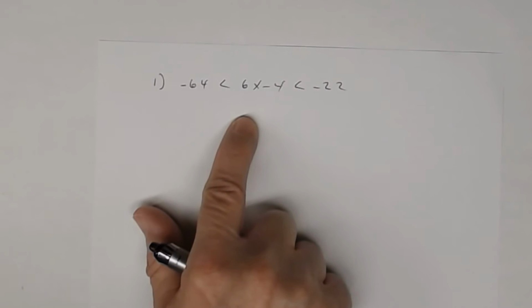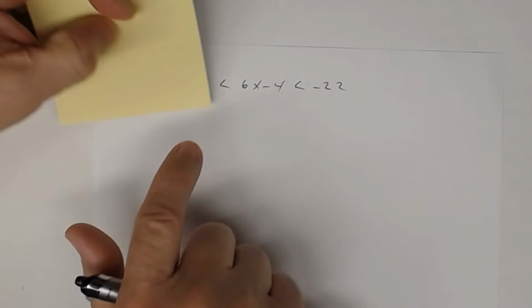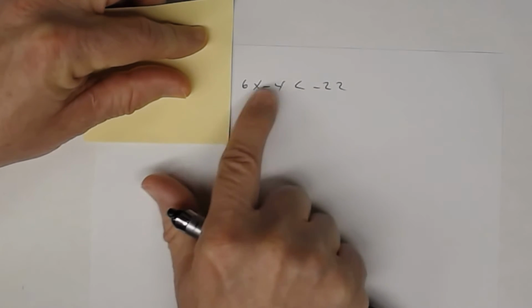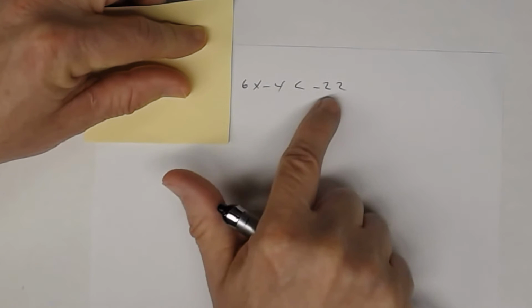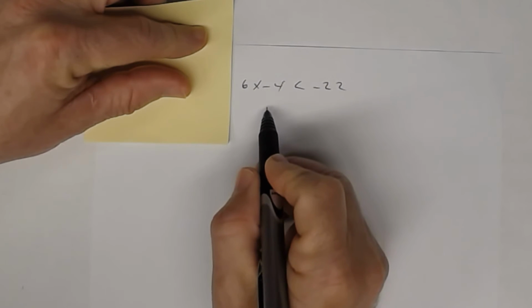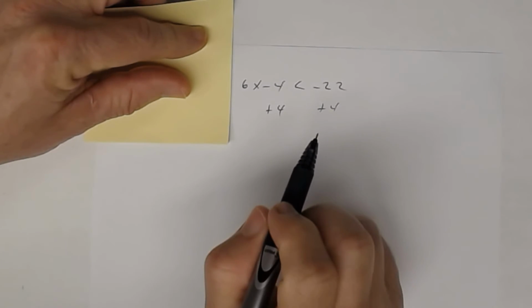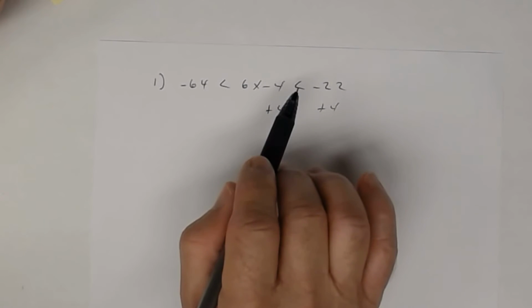All right, so what that means is this. Just like we did before, I'm going to go ahead and cover this part up just to explain something. If all we had was this, how would you get x by itself? Well, you would add 4 to both sides, right? Okay, so we would say this, plus 4, plus 4. But remember, this is a compound inequality. How many parts are there? 1, 2, 3.